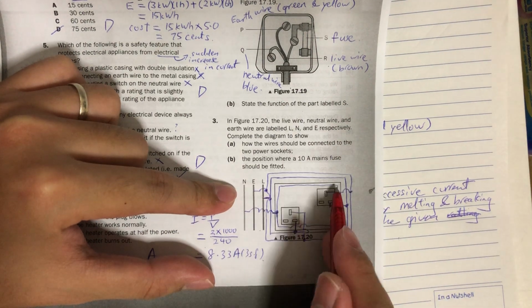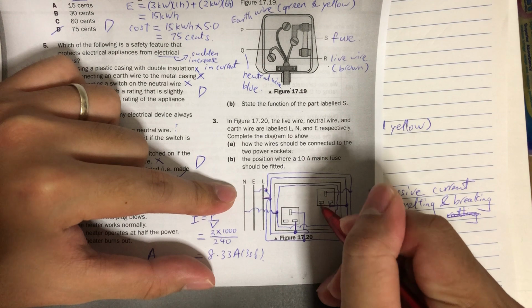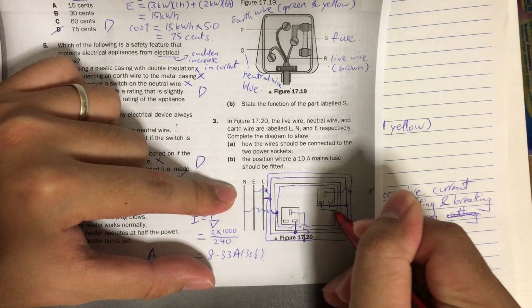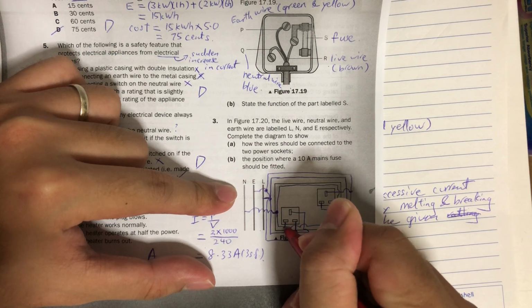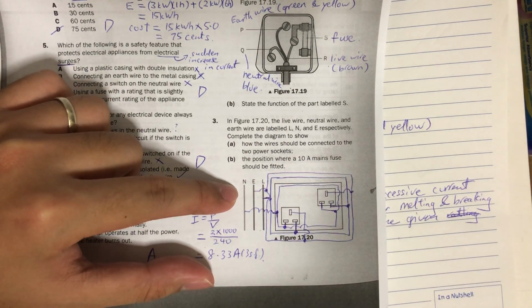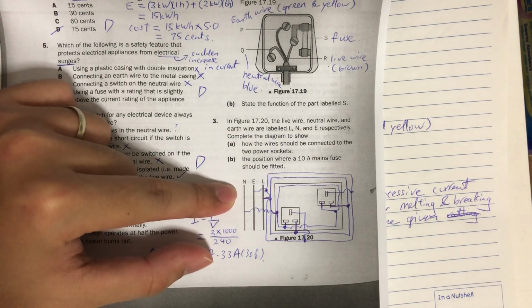So this last ring in the innermost here is actually our neutral wire, and my neutral wire will connect to the neutral terminal there. So this is what we call the ring circuits. You need to read up on that chapter itself.